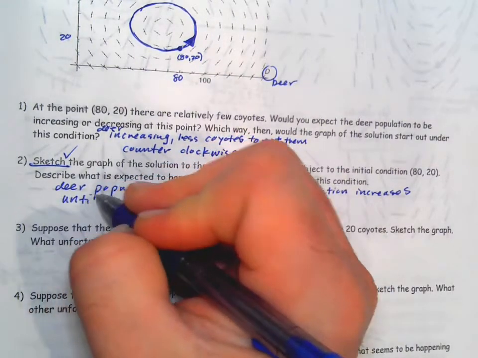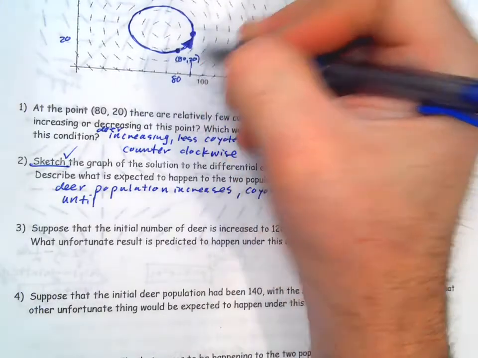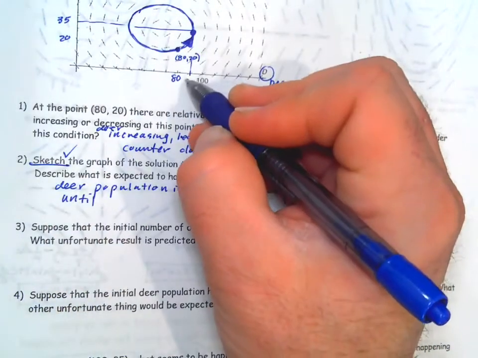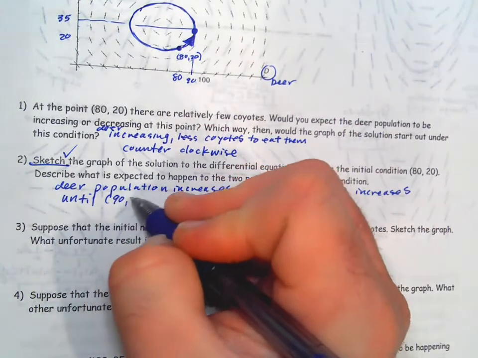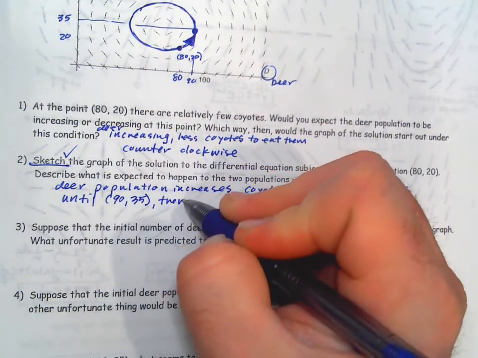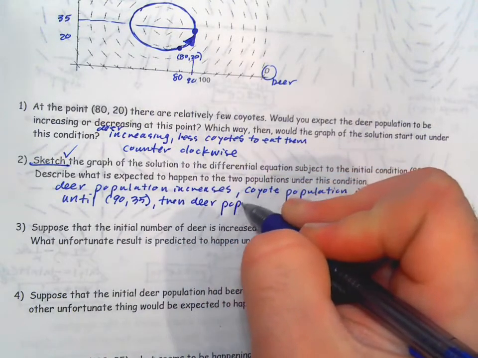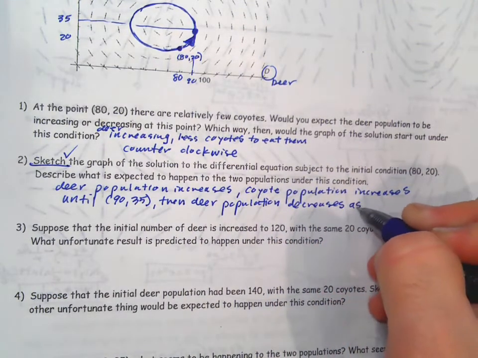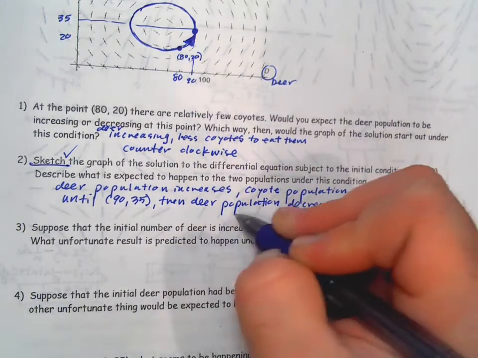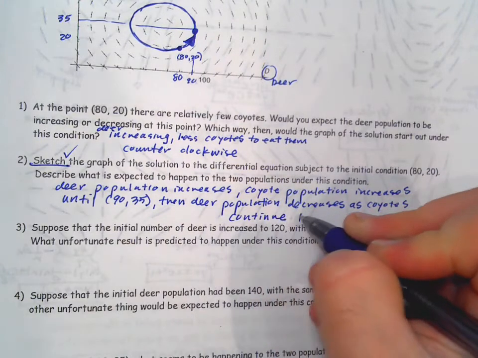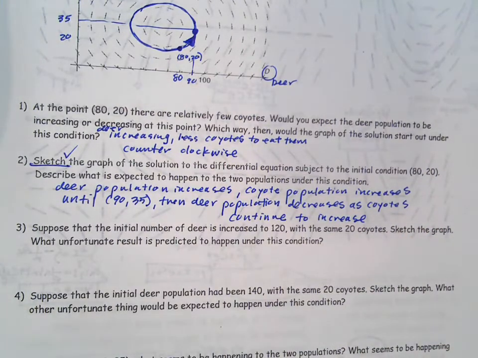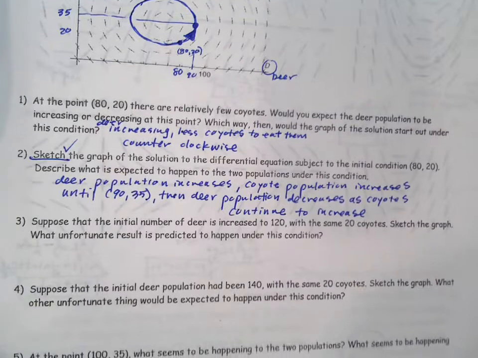Until, what point is this? That kind of looks like 90, 35. Until 90, 35, then the deer population decreases as coyotes continue to increase. And that could be, a couple problems. Coyotes are increasing, so there's more predators, so that could start to affect the deer population. Also, the more deer there are, the less resources for the deer population.